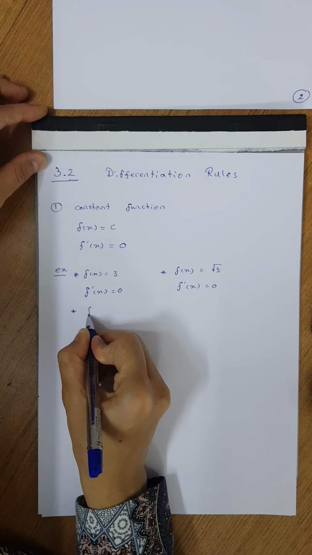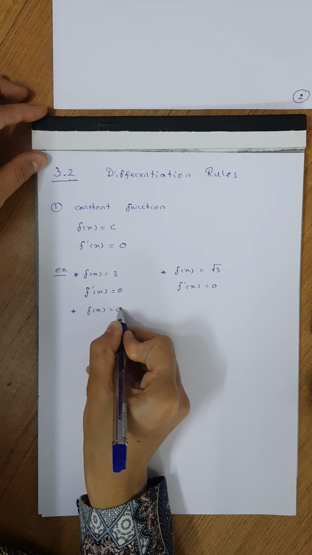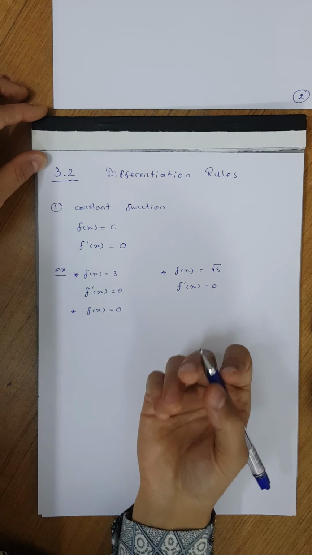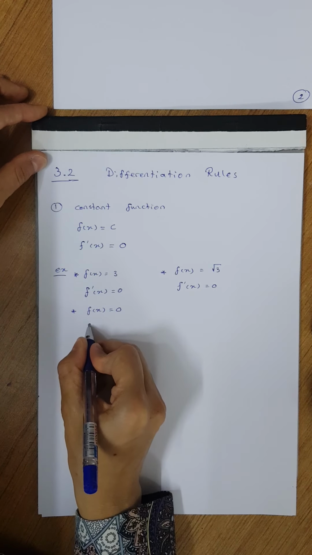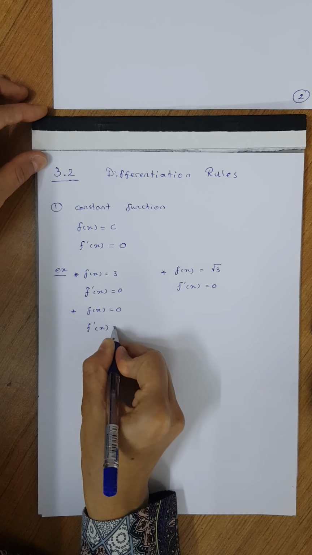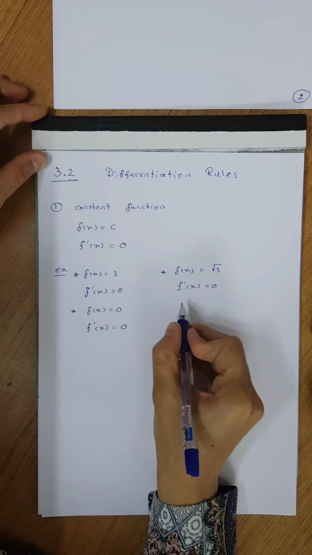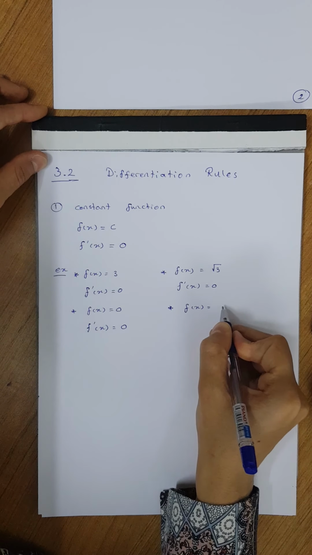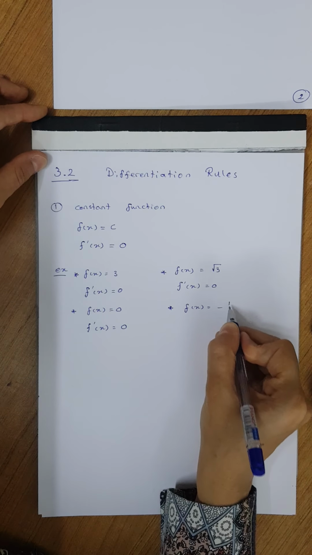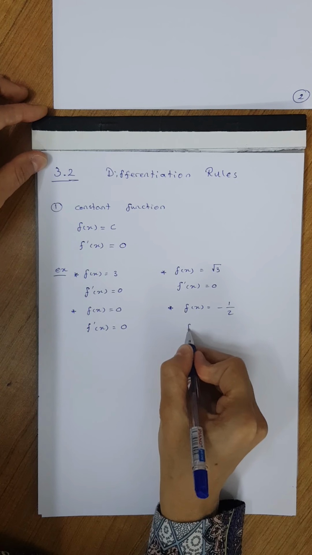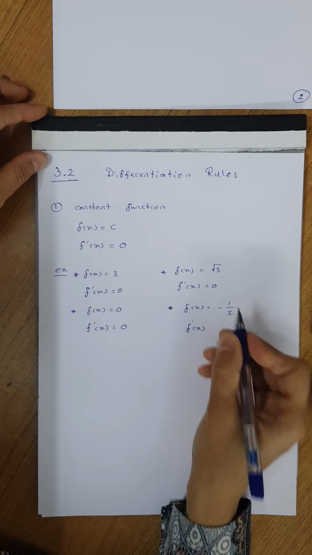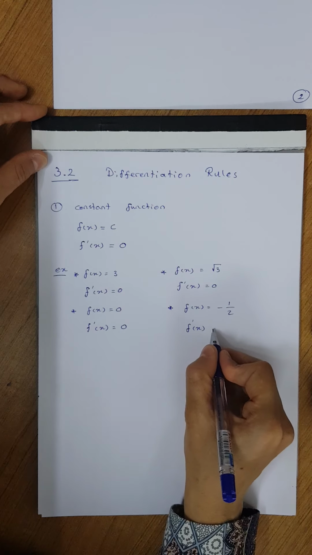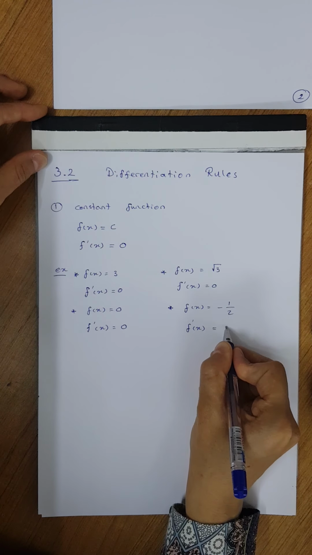If you've got f of x that's equal to 0, 0 is again a number, it's a constant, so it is a constant function. Since it is a constant function, the derivative is also equal to 0. If you have got f of x that's equal to minus 1 over 2, that is again a constant function, so f prime of x is equal to 0.